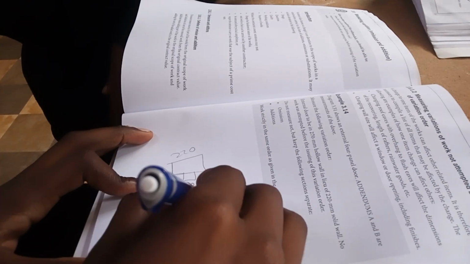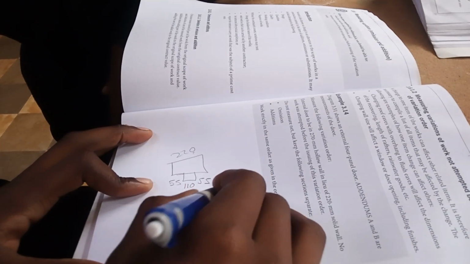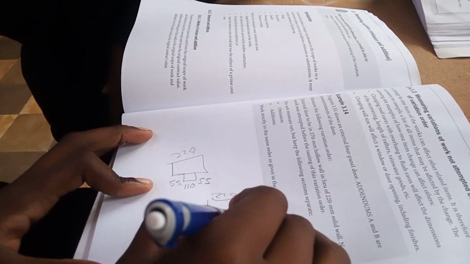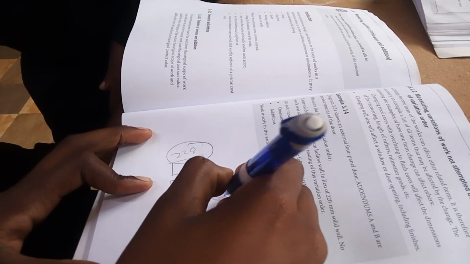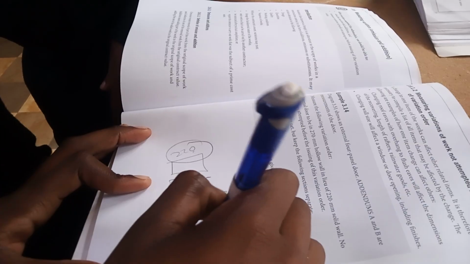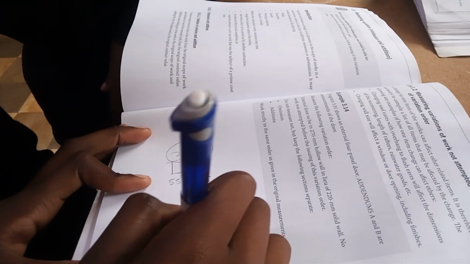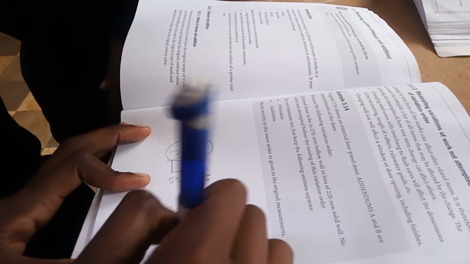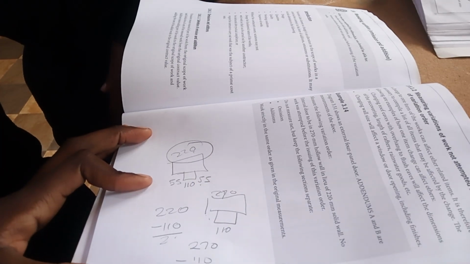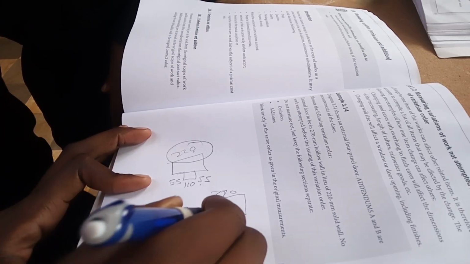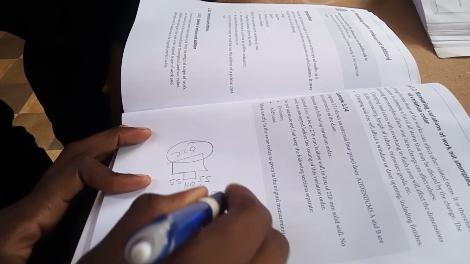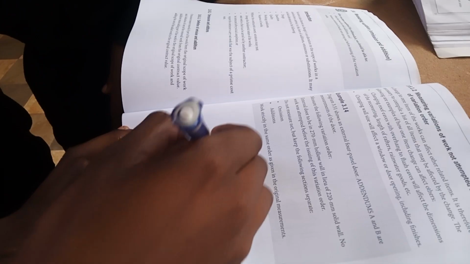If we change the size of the wall from 220 to 270, and our frame is still the same, are we going to get the same reveals as when we were using 220? No. Now our wall is 270, our frame is still 110. To get the reveal, we say 270 minus 110, and then we divide by 2. The size of the reveals when using a 270 wall will not be the same as when you use a 220 wall if your frame remains the same.